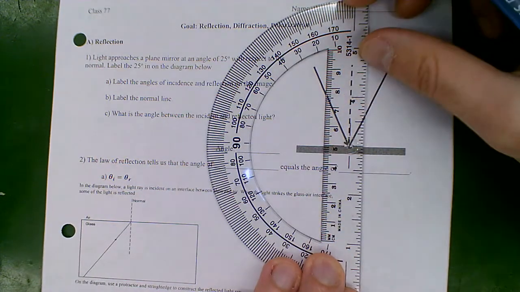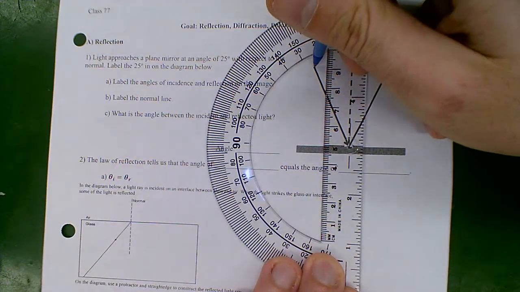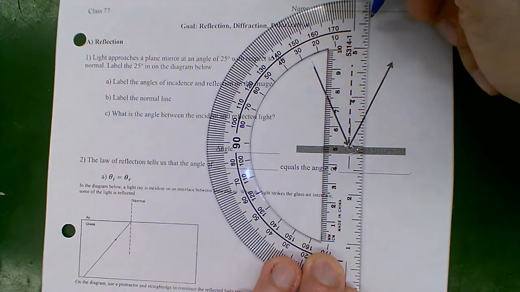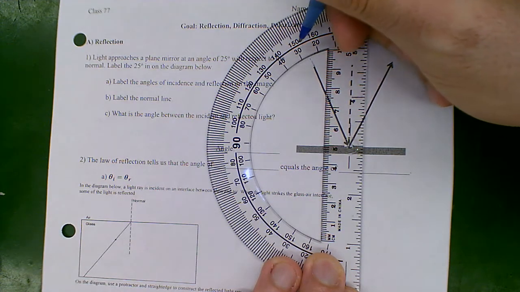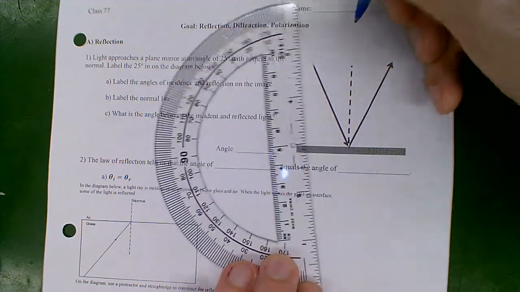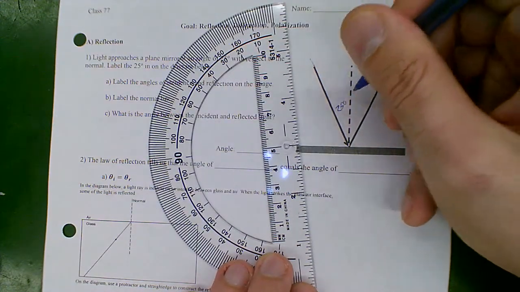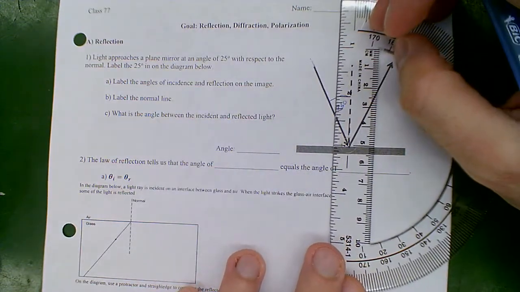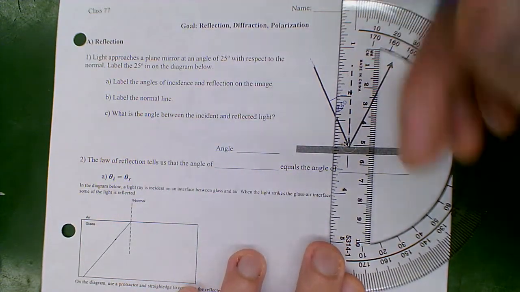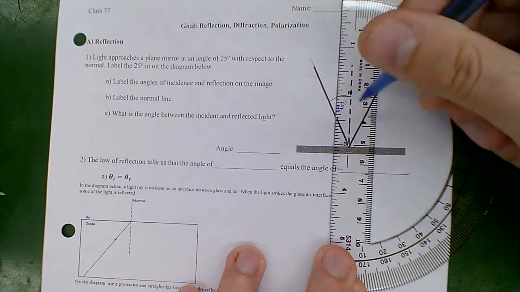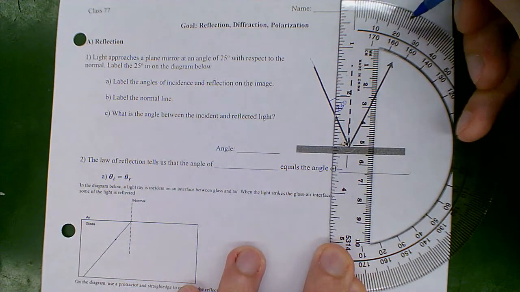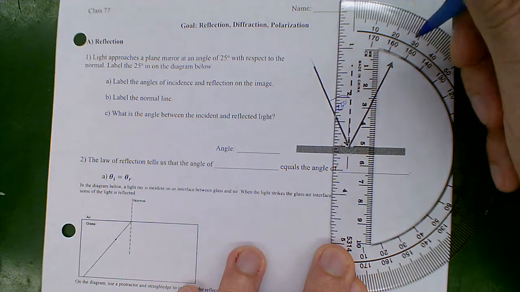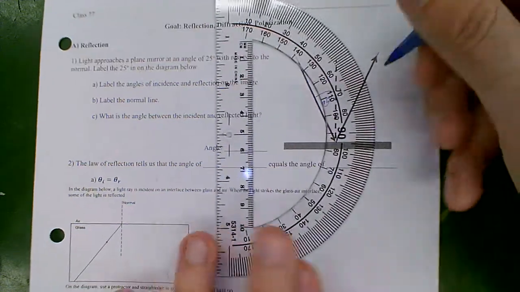And if I look very carefully here, you can see that if I extend this line a little bit, let's see, 0, 10, 20, because I always start at the normal line and go over, 0, 10, 20, about 25 degrees there. All right, so this is 25 degrees, which it tells us in the problem. Now to measure this one, do the same thing. Put the little circle on the vertex, line up the 0 line with the normal. So you have 0, 10, 20, and about, this isn't drawn perfectly to scale because I made this on a computer, but it is about 25 degrees also. All right, as it should be.